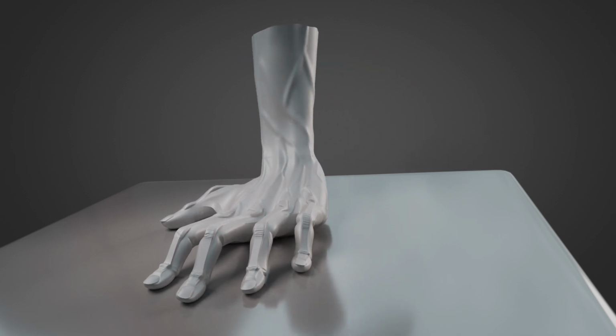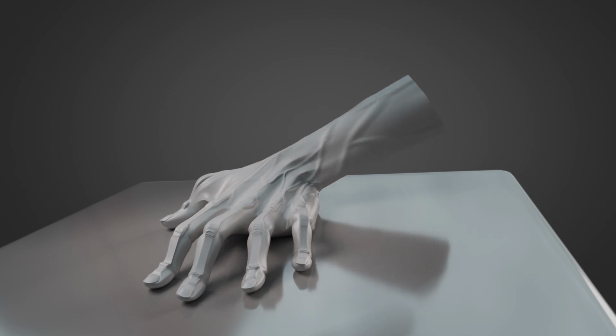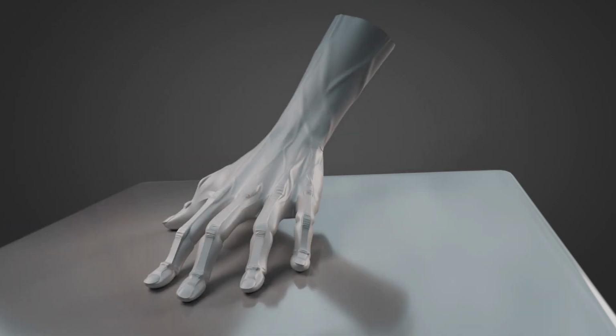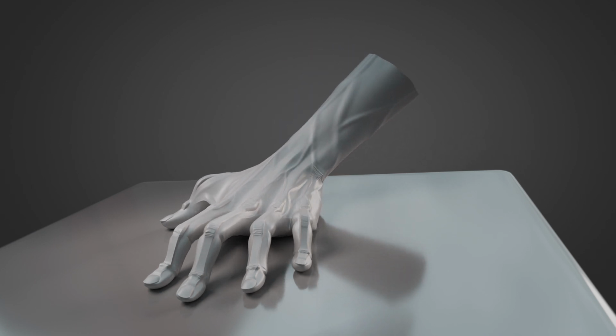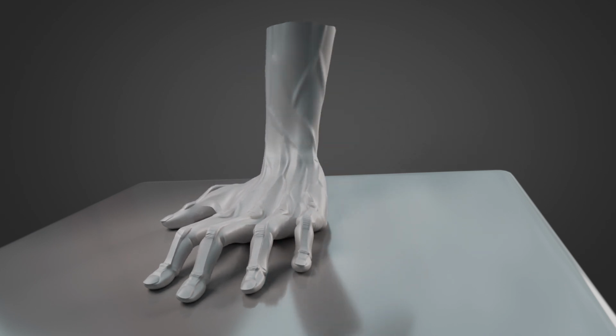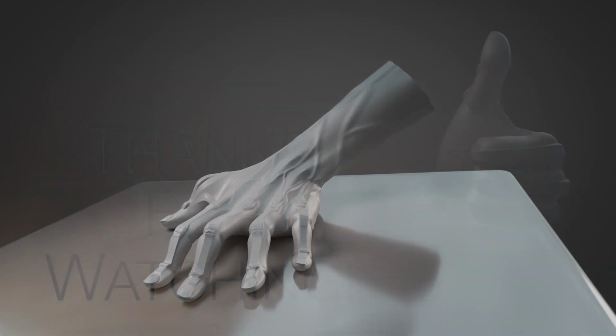I hope you can see my implementation as proof of concept, demonstrating how a character effects setup like this can not only produce nice looking CG hands, but also significantly expedite the animation process in filmmaking.